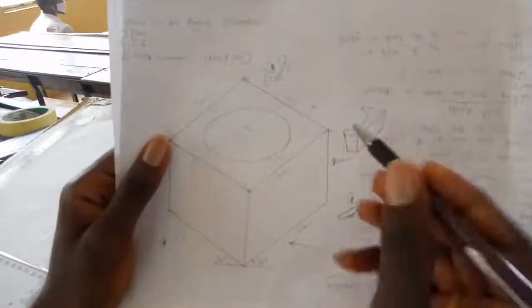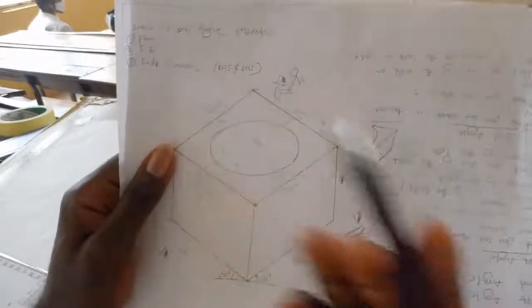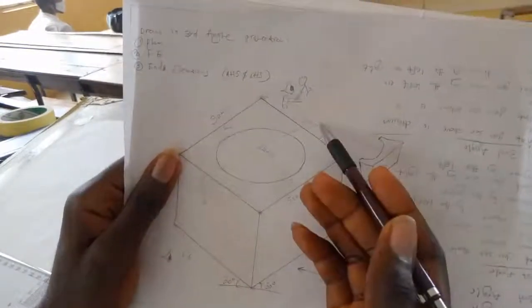If you're looking at it from the right end, you also notice the same thing. There is a circle there, but you cannot see it. You'll not be able to see the circle from this end.